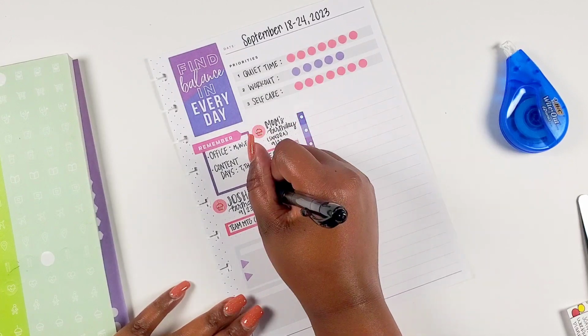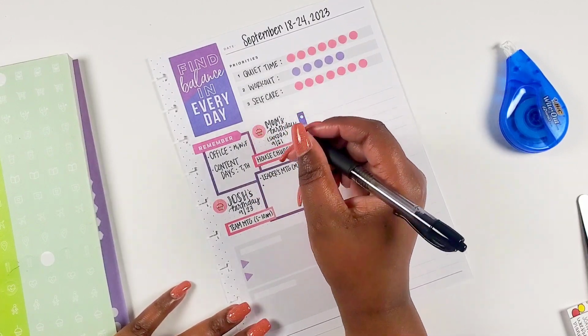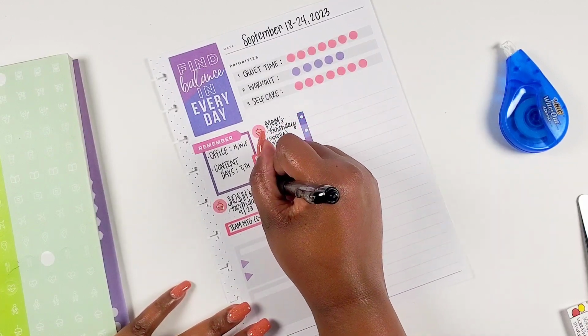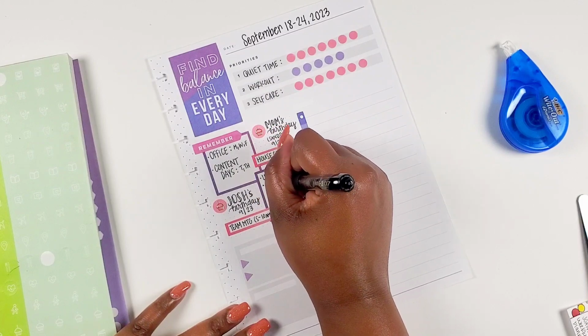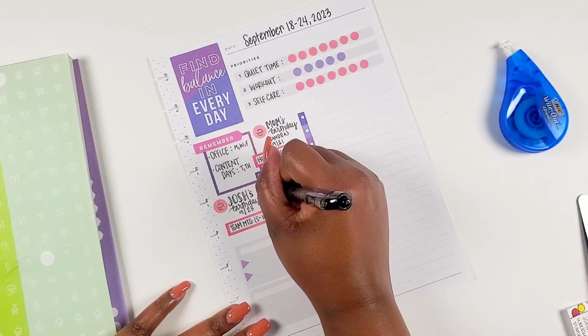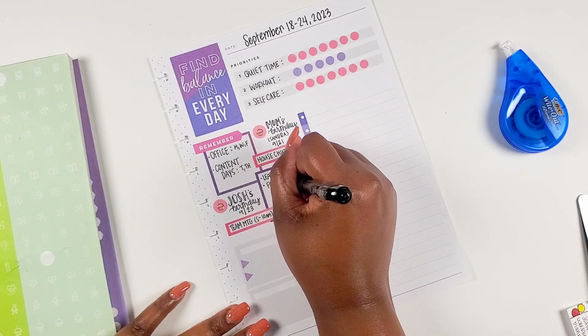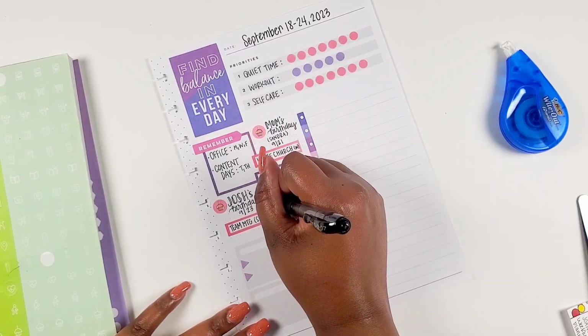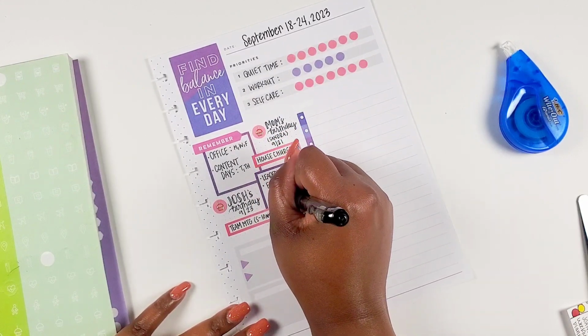And so we're going to write that in, you guys. So I hope that makes sense. You cannot mess this up. You can use however you want to kind of lay it out, but the goal is to just really get the schedule out of your head.